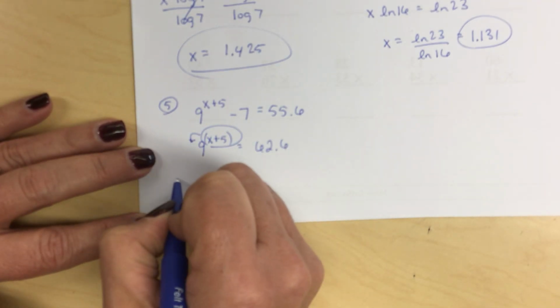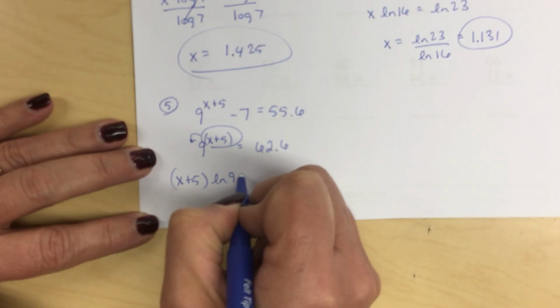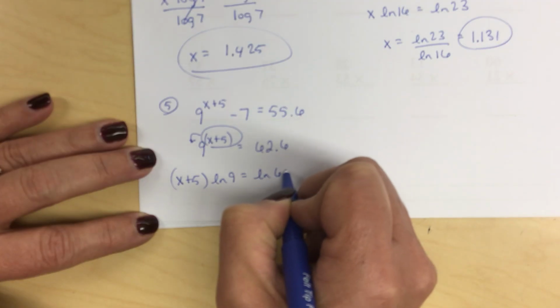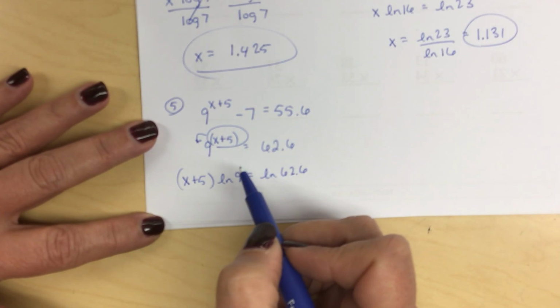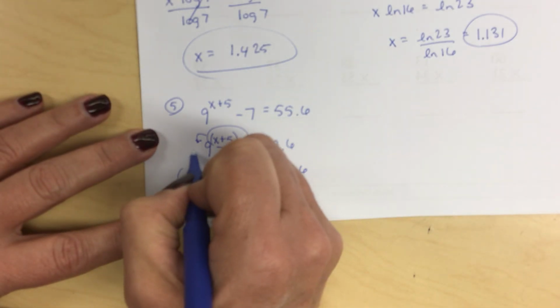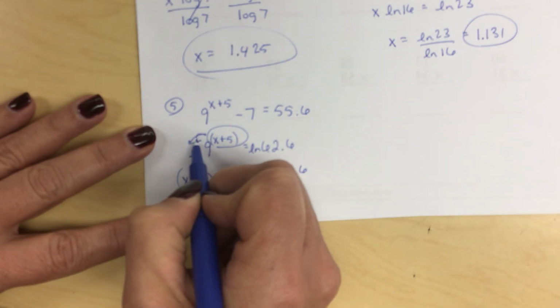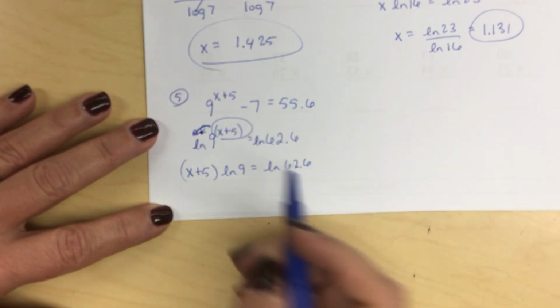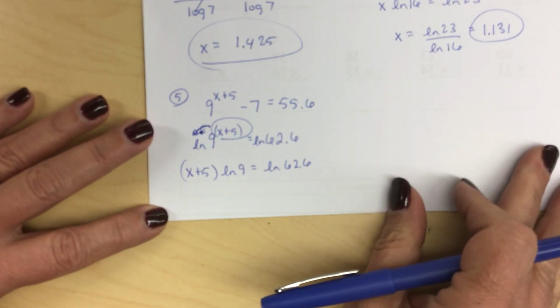So you're going to have x plus 5 times ln of 9 is equal to the ln of 62.6. I did 2 steps in one there. I should have written ln of that is equal to ln of that, and then that comes out in front of the ln. As you do these, you'll get to where you can skip steps like that.